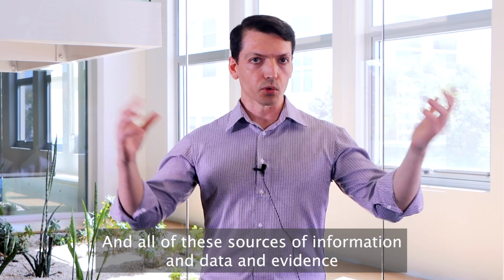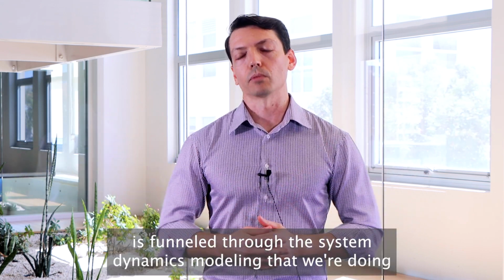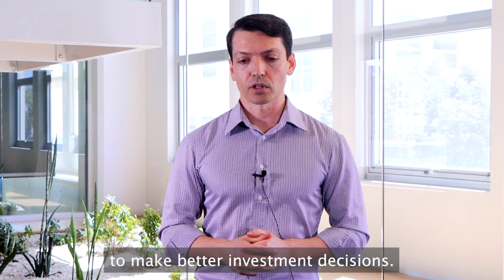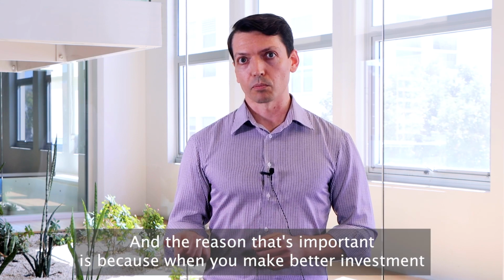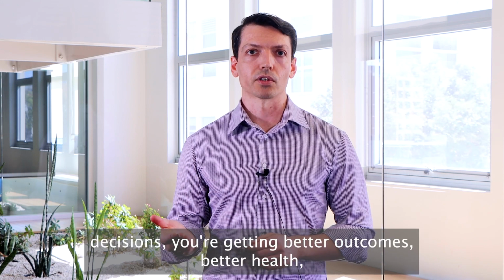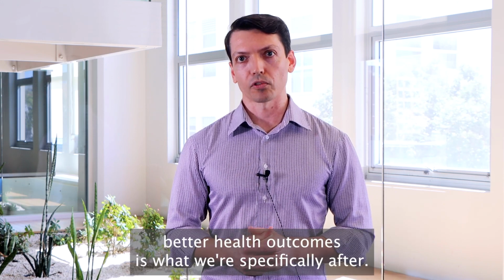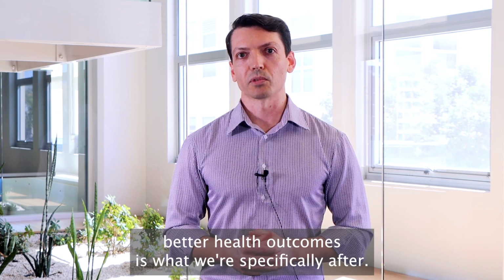And all of these sources of information and data and evidence is funneled through the system dynamics modelling that we're doing, and means that we can produce high quality economic evidence to make better investment decisions. And the reason that's important is because when you make better investment decisions, you're getting better outcomes. Better health outcomes is what we're specifically after.